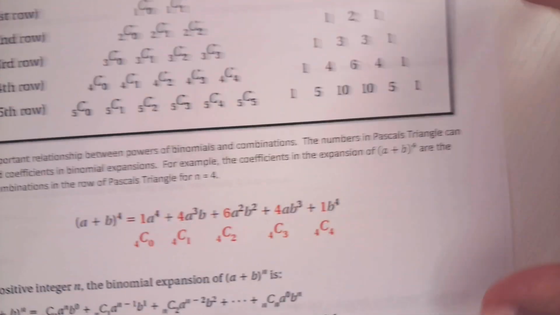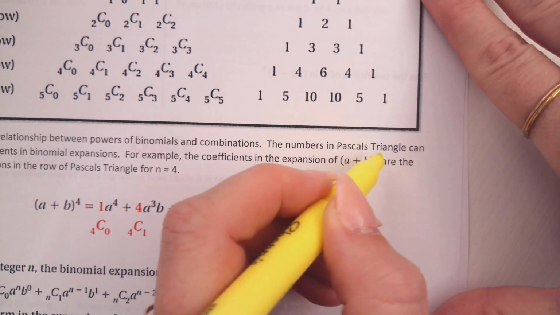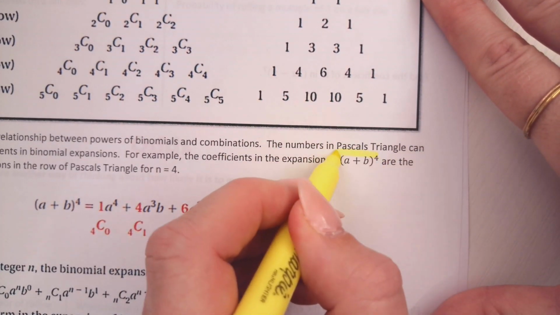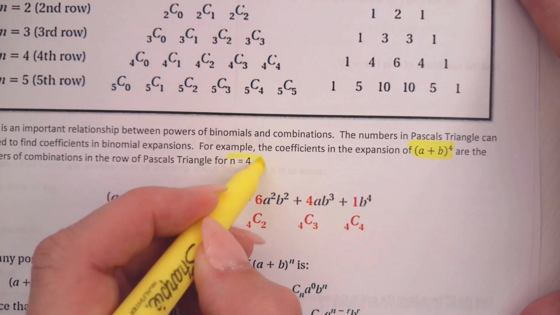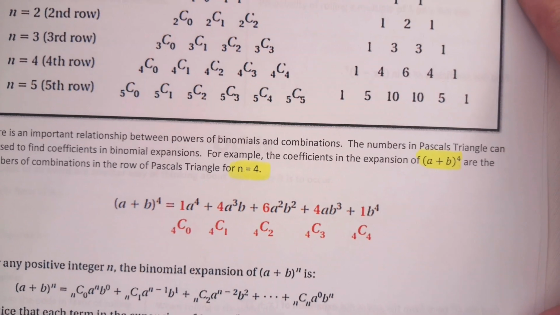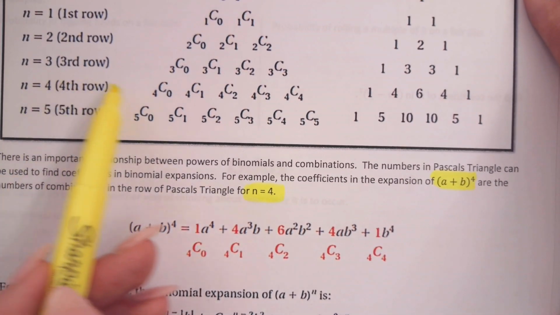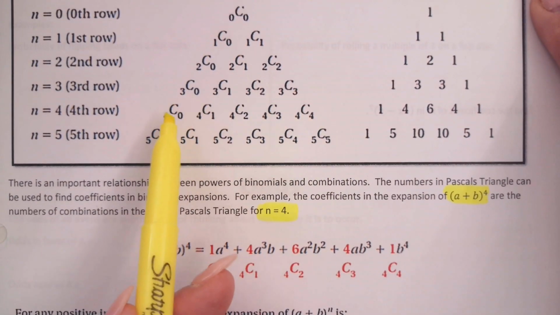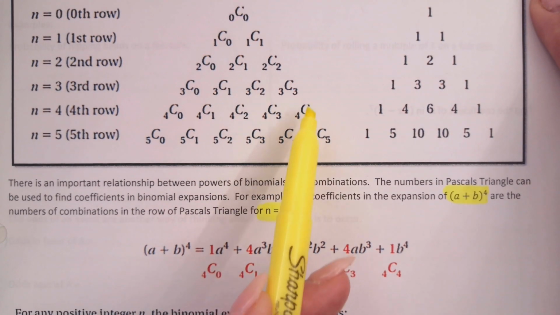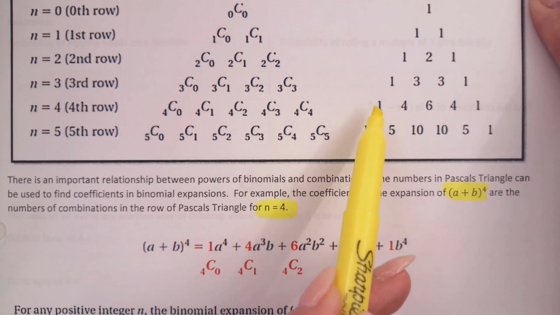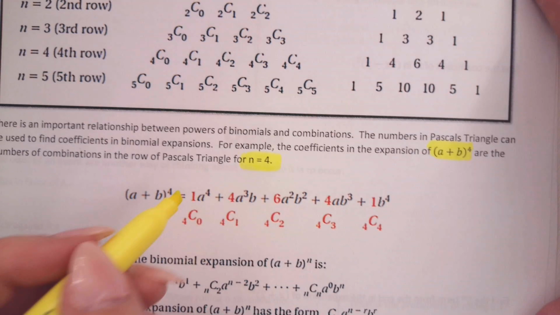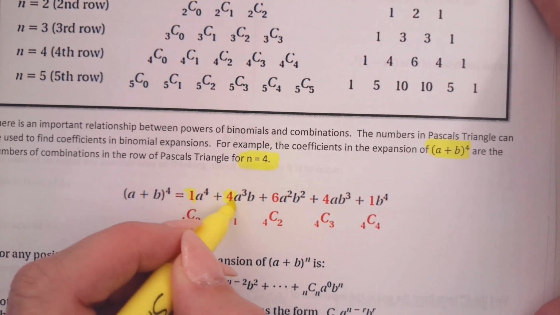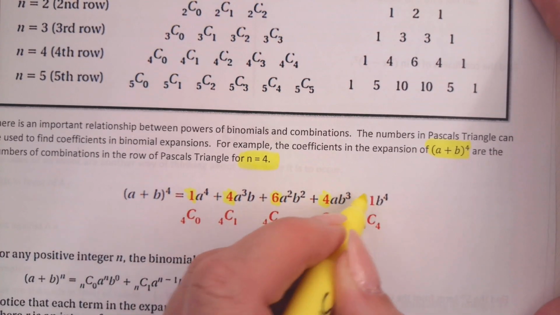I'm going to highlight that. So when you have a plus b to the 4th power that you're trying to expand, those coefficients we would find in the row for n equals 4. So if you look at n equals 4, those are going to be 4 choose 0, all the way down to 4 choose 4, which are the numbers 1, 4, 6, 4, 1. You can actually see them here. 1, 4, 6, 4, 1.